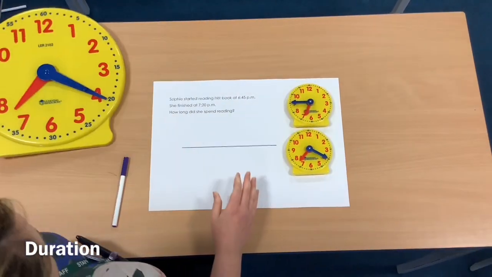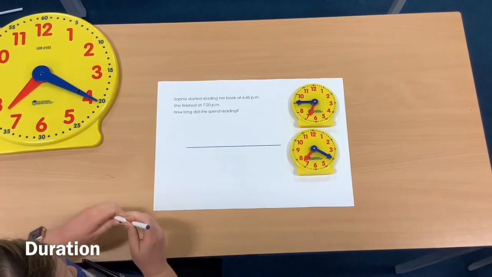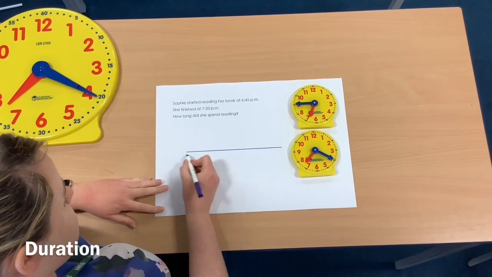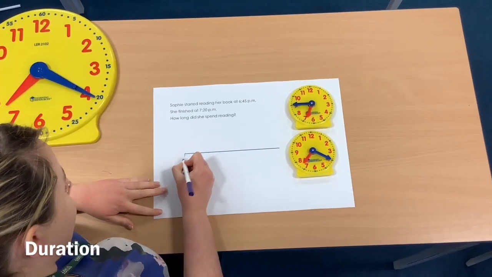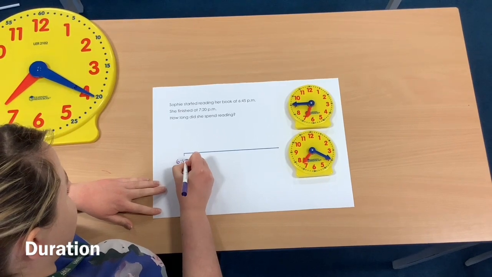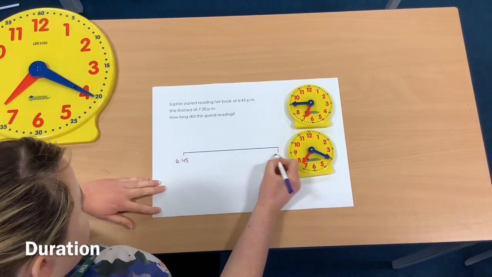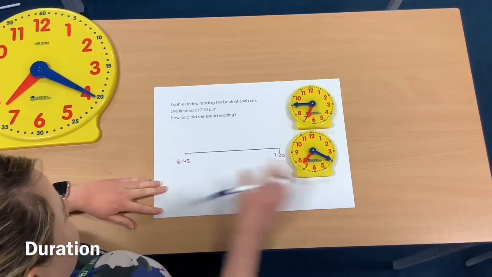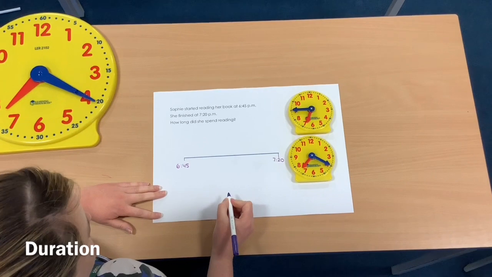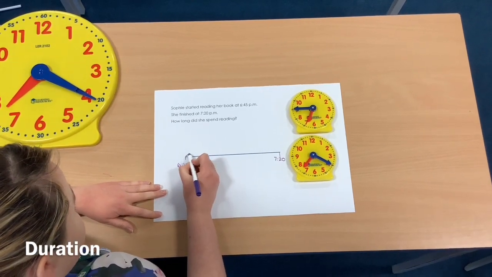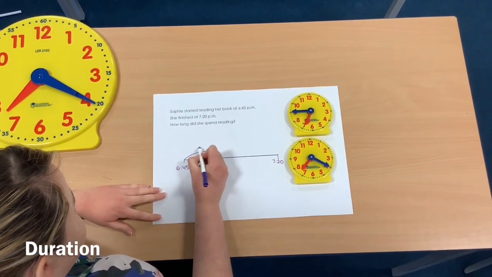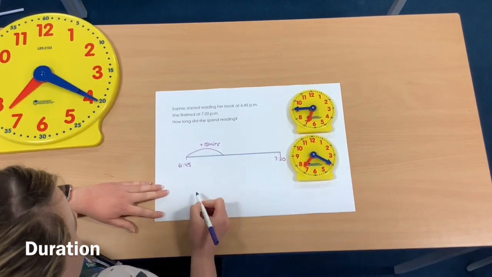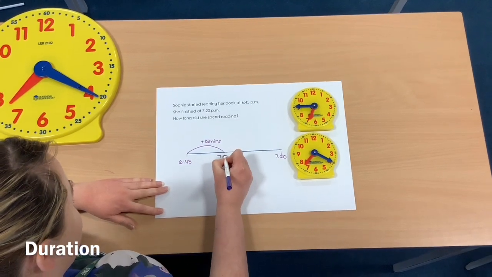I could also complete this question pictorially using a number line, which I'm going to show you now. On my number line, at the beginning I need to put the start time, which was 6:45, and at the end I need to put the end time, which was 7:20. Then using my number line I can complete some jumps. I'm going to jump 15 minutes first of all to the next hour. If I add 15 minutes to 6:45, I would get to 7 o'clock.